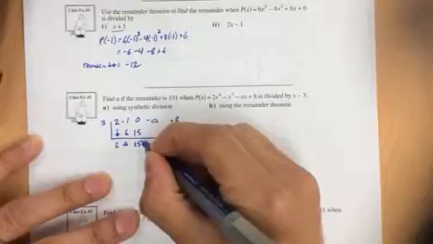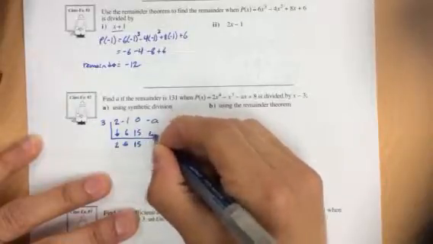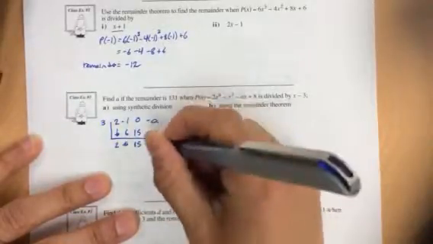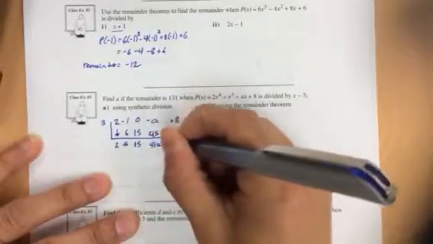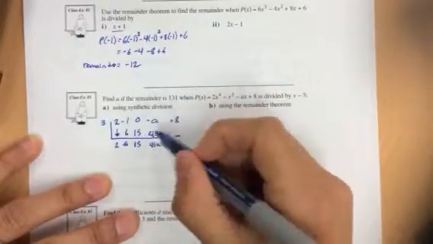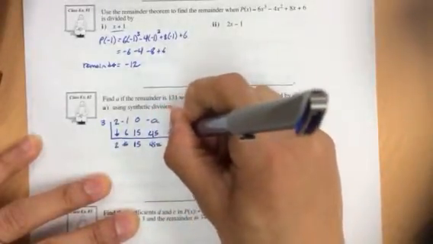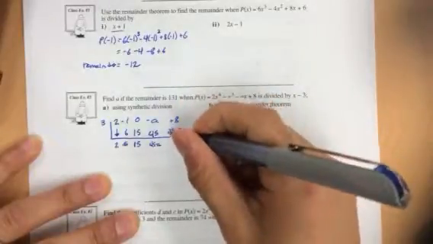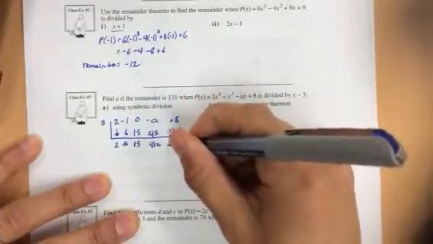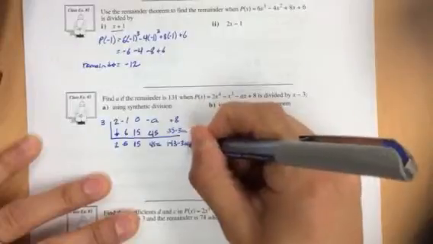Add 15 to 0, I got 15. Times 3 is 45. This becomes 45 minus a. 45 minus a times 3, I'm left with 135 minus 3a. 135 plus 8, I'm left with 143 minus 3a.